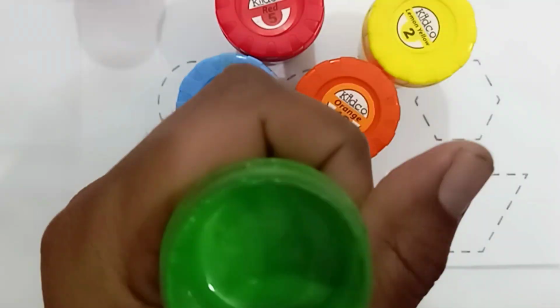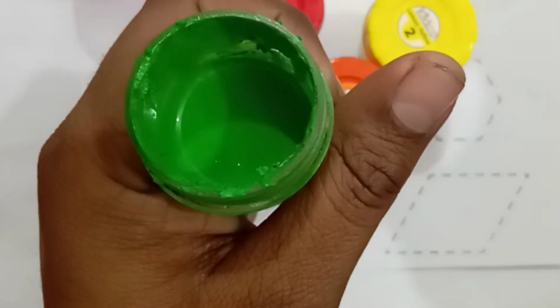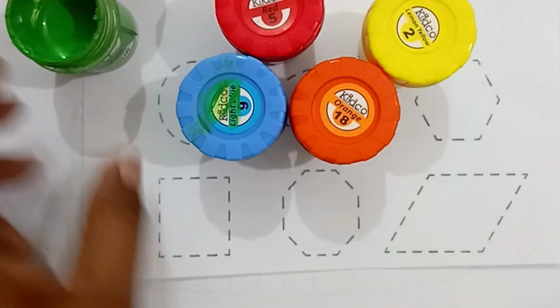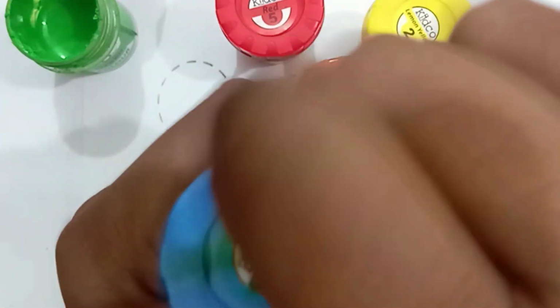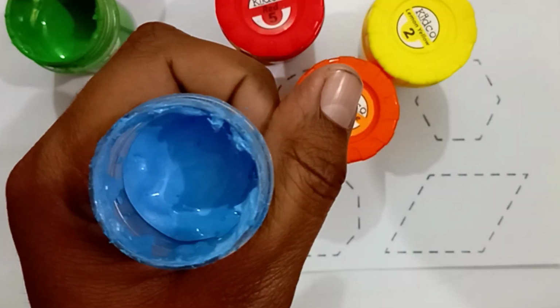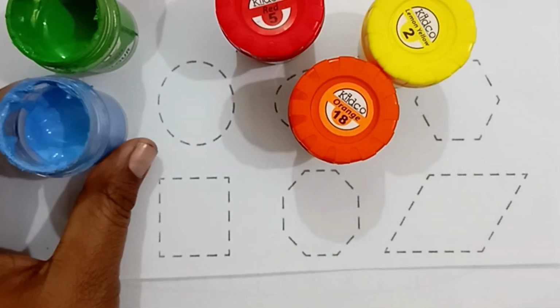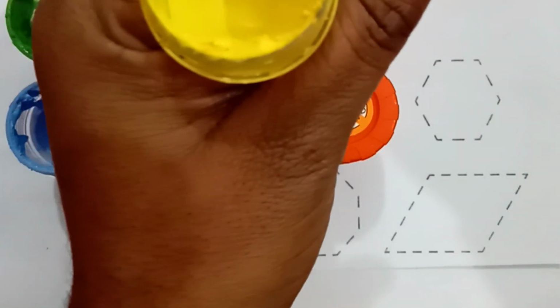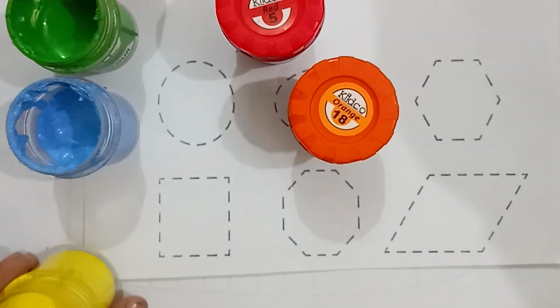Green color. Which color is this? Green. Light blue color. Which color is this? Light blue. Yellow color. Which color is this? Yellow.